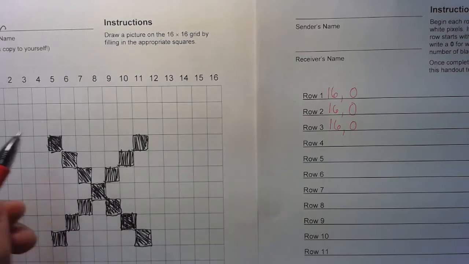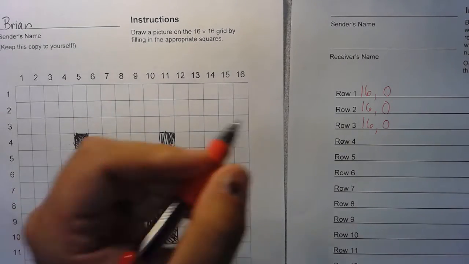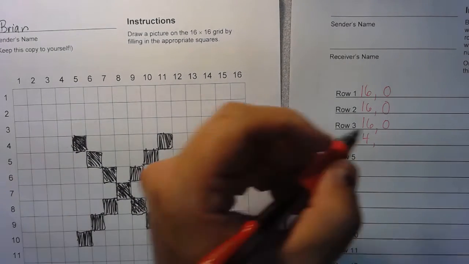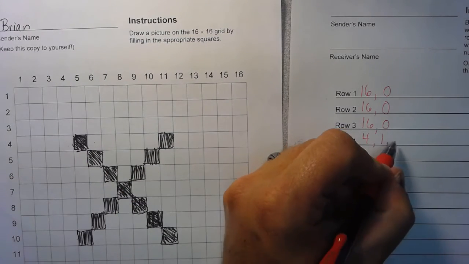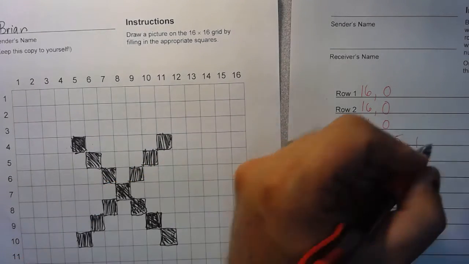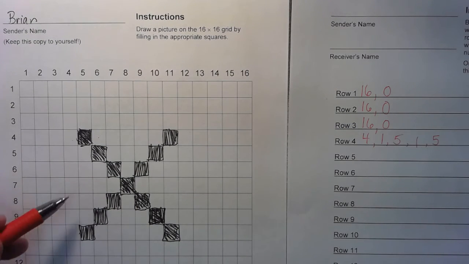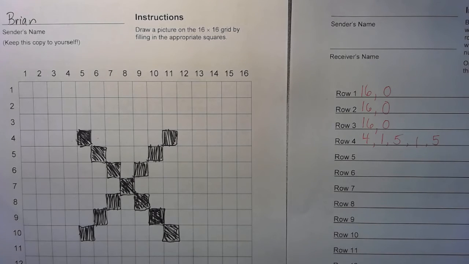Now, this is where it gets a little bit trickier. On row 4, I look at it and I say, how many whites do I have consecutively? So I'm going to write a 4 right here and a comma. How many black do I have? I'm going to write a 1. How many whites do I have here? I'm going to put a comma and put a 5. How many black do I have? And how many white do I have? So that's my run length encoding for that right there. I'm going to do that for each line. See, mine's going to get easy after 10 because all I got to do is put 16 and 0. Okay. Does anybody have any questions on that?